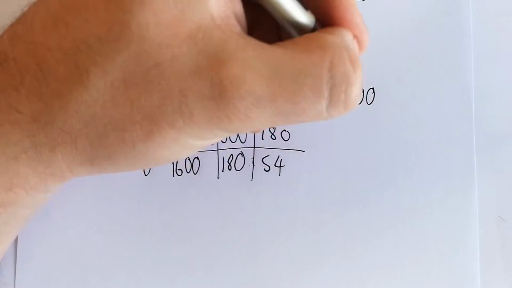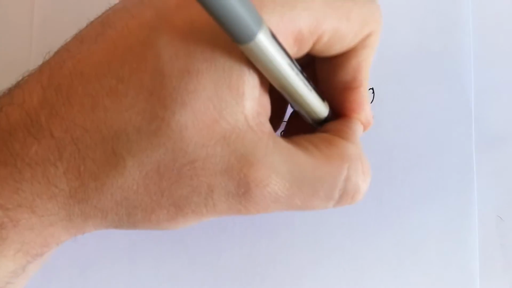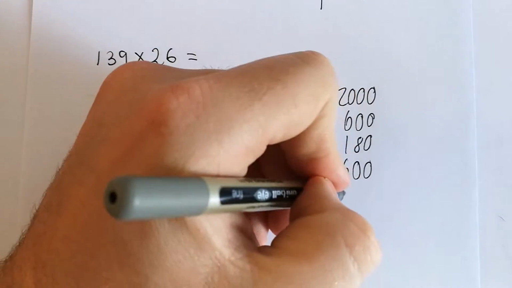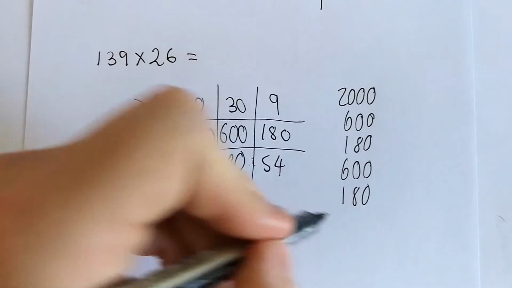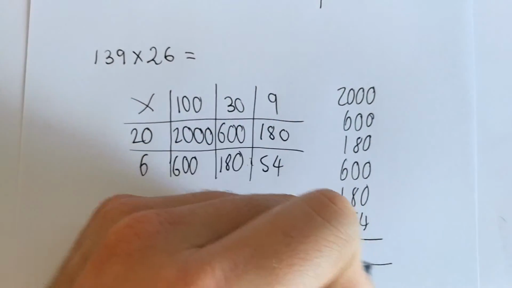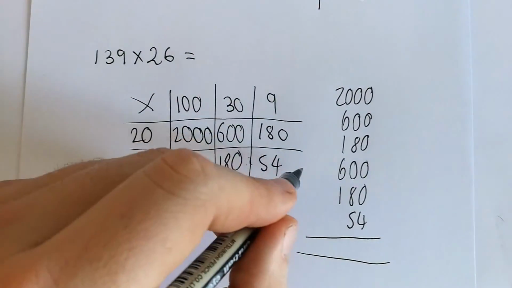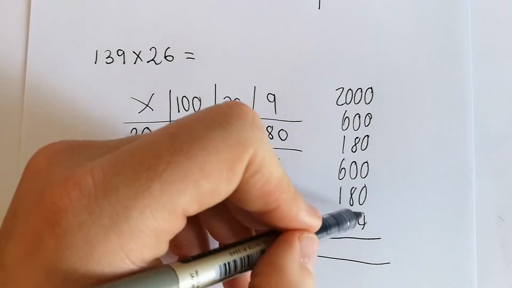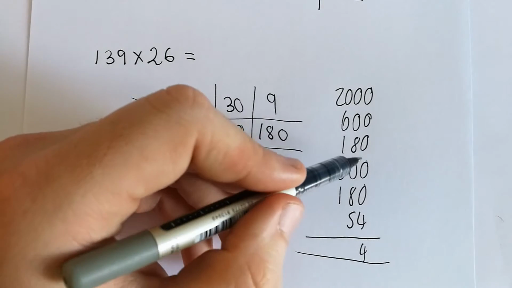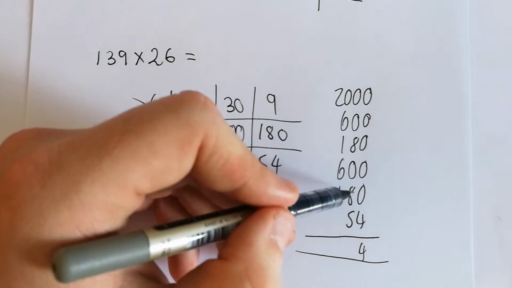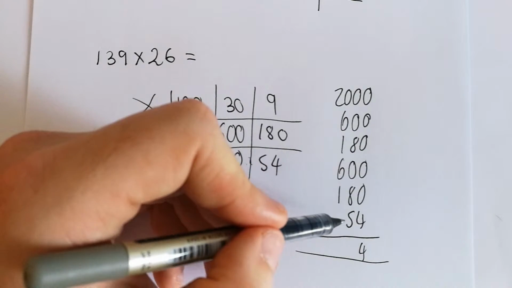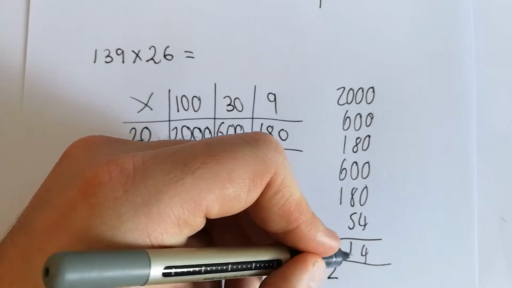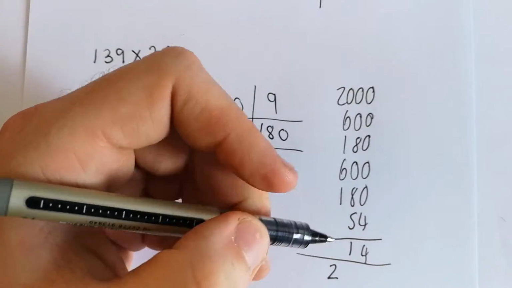So we've got 2,600, 180, another 600. We also have another 180 and a 54. So all I've done is added along and then added along and written down that. We then add it up, so the zeros just disappear. We just get 4. 8 plus 8 is 16. Plus our 5 is 21. So we put a 2 down there and 1 there. So it's writing it diagonally. You can see that? Yeah.